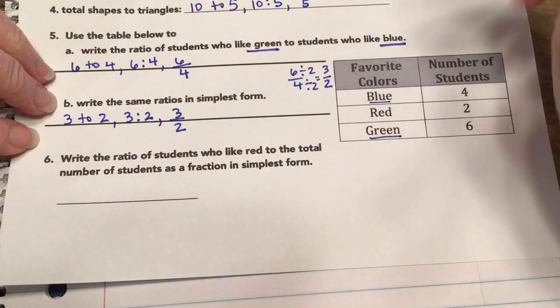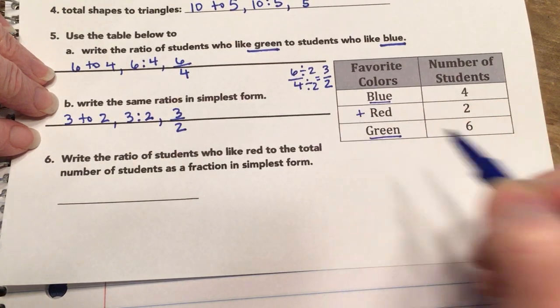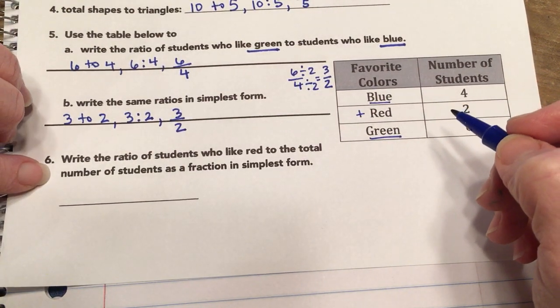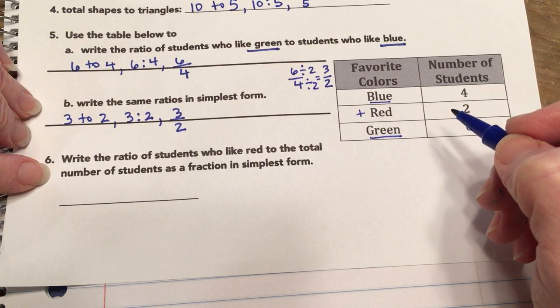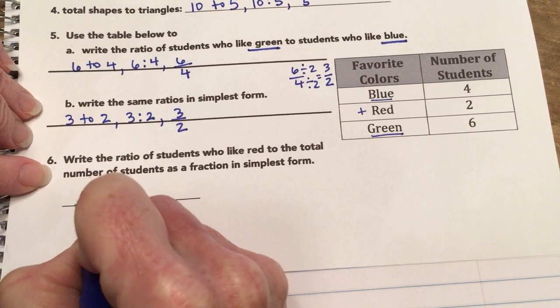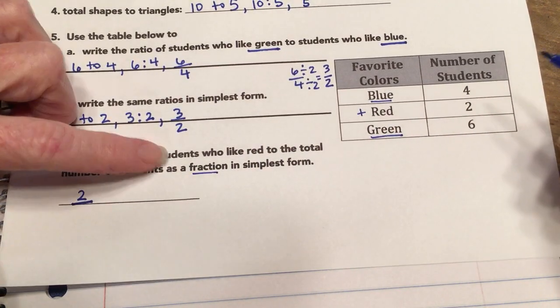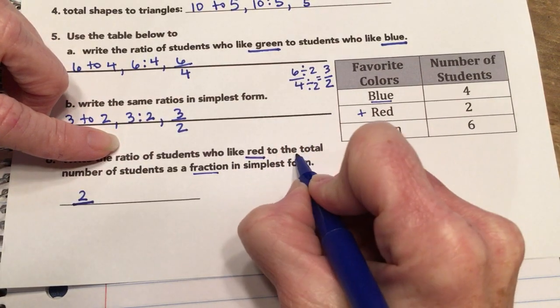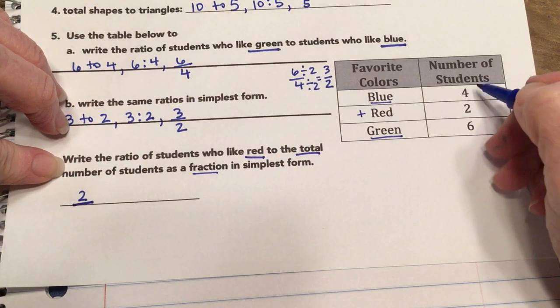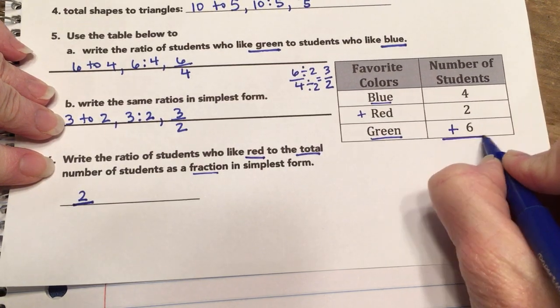And the last example we have is write the ratio of students who like red, so that would be this one, to the total number of students as a fraction in simplest form. So the number of students that like red is 2. I'm writing it as a fraction. It says here to write a fraction. All right, to the total, so red to the total number of students. Well, red is easy to find because it tells me what red is, but total is something I'm going to have to find for myself.